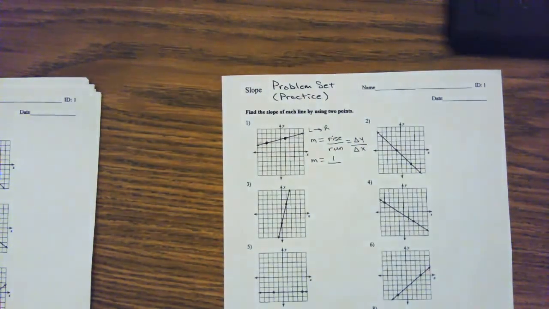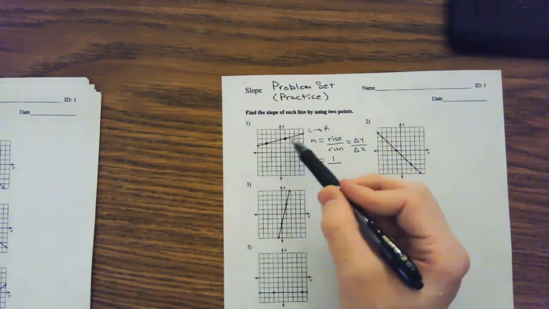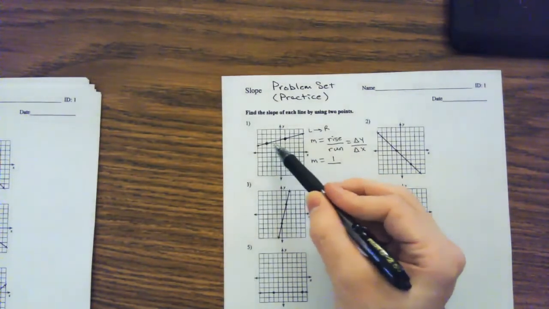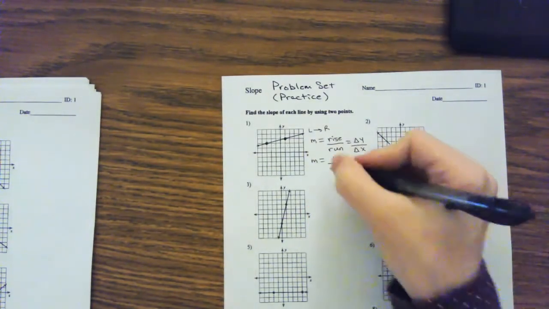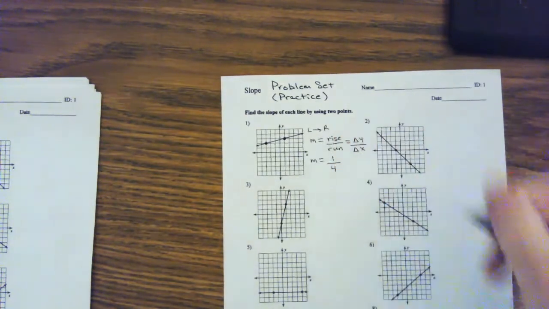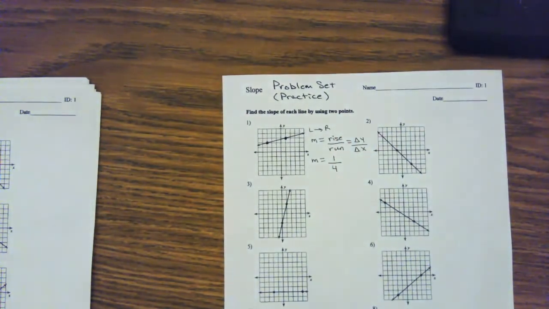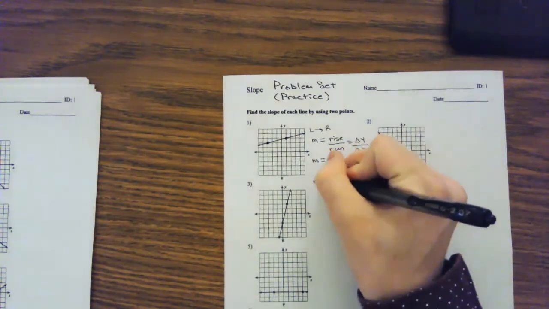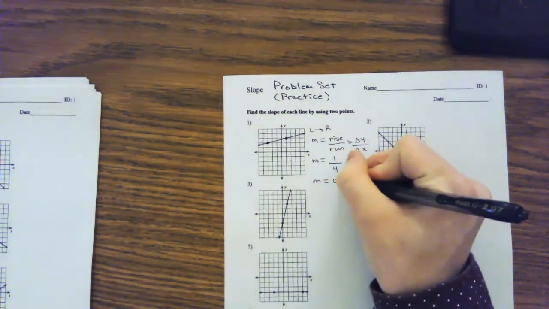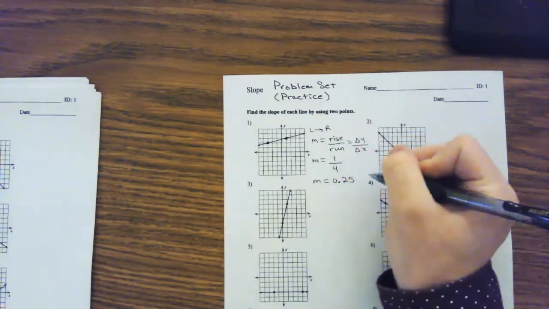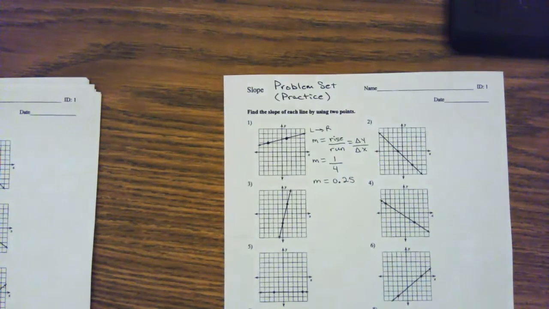And then the run is going to be how far to the right I have to go. So to get from this point to this point, I need to go to the right 1, 2, 3, 4 times. So my run is going to be 4. So when I divide these two numbers, 1 divided by 4 is just going to be a fraction. So you can write this as 1/4, or you can write it as 0.25 as a decimal. And while not all fractions can be written as decimals so easily, this one can.